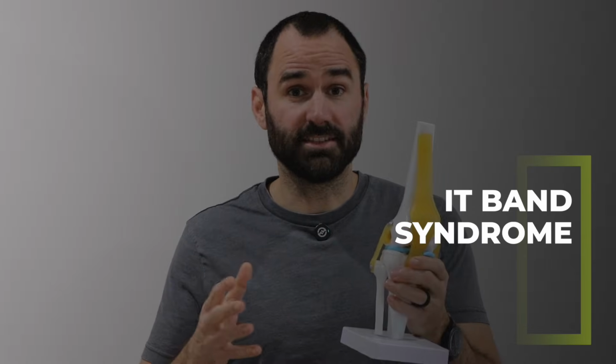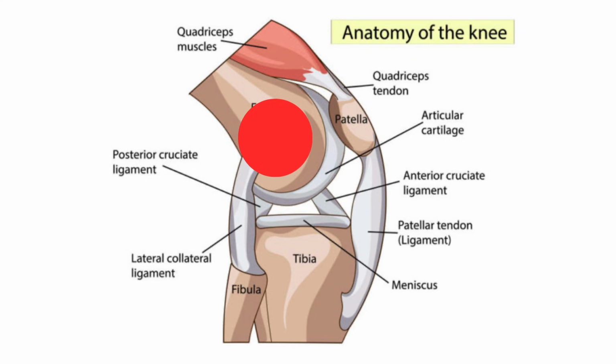Now this is the easiest as this is the only one that presents on the outside or lateral aspect of the knee. The pain is often sharp and stabby and it worsens with activity. Now one thing to note is that this is caused by compression of the band and the bursa, not tightness of your IT band. Your IT band's very purpose is to stabilize your leg in single leg loading, so it needs to be tight. So don't foam roll your IT band for this, you need to fix other issues.